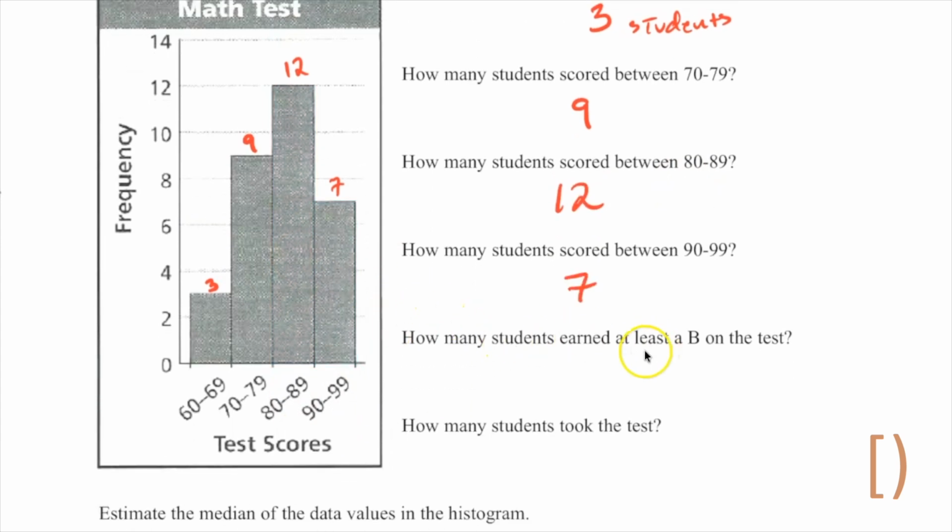How many students scored at least a B? So here we go. At least a B means B or more. If I want at least 2 cookies, I want 2 or more cookies. 2 is the lowest amount. So that's the same thing here. If you say at least B, B is the lowest. So we have to add up the B's and the A's together. So that's 12 plus 7, so 19. If you want at least 2 cookies, 2 is the lowest, 2 and more.